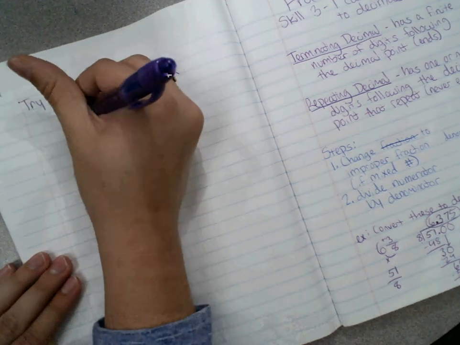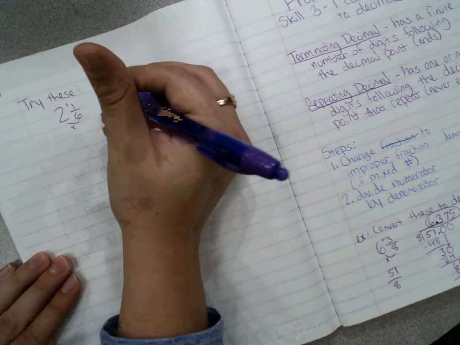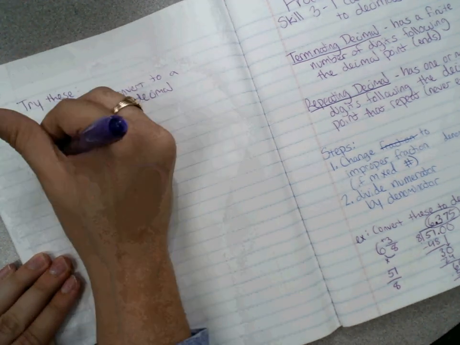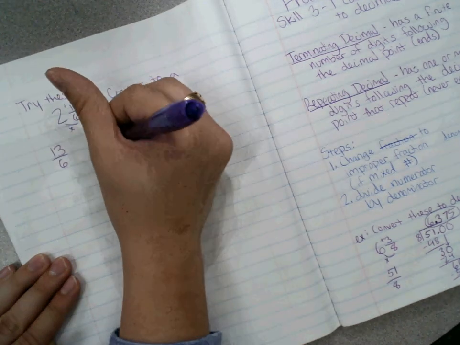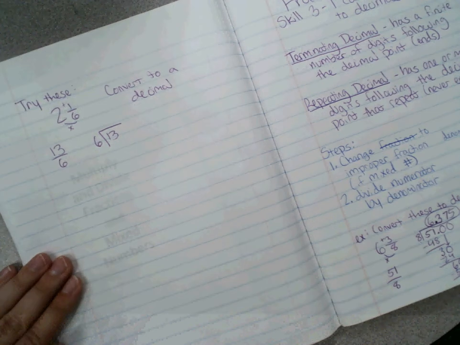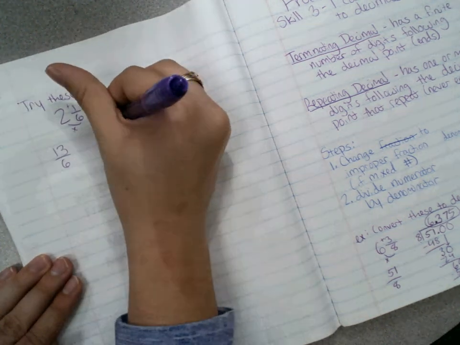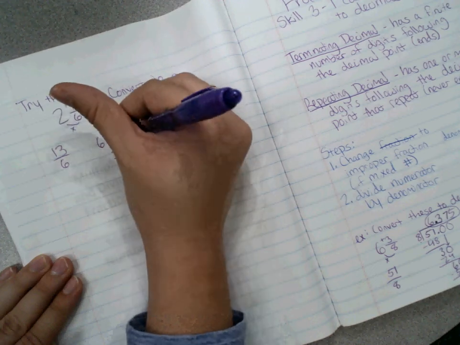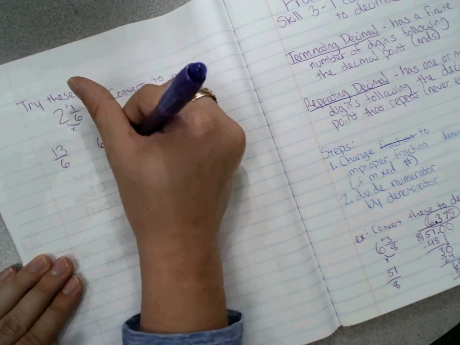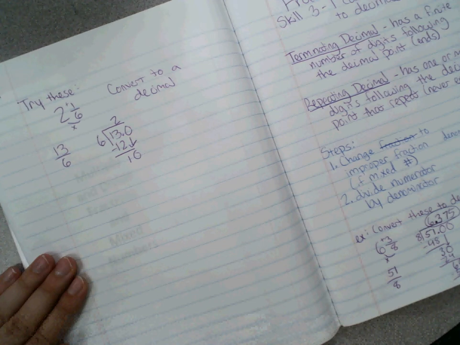All right, so we're going to do 6 times 2 plus 1. 6 times 2 is 12, plus 1 we get 13. 13 over 6. So 13, remember that goes on the inside, 6 goes on the outside. 6 goes into 13 2 times. 2 times 6 is 12. Minus, we get 1, we have to add a 0 and a decimal. Don't forget to add that decimal when you add that 0.